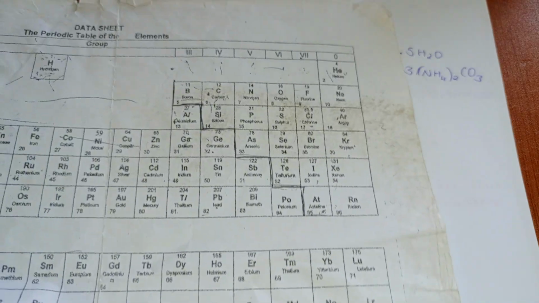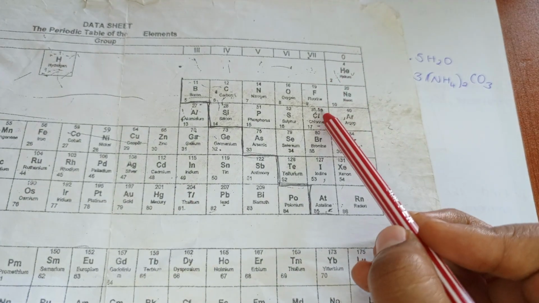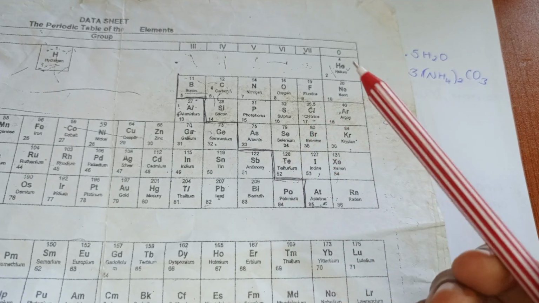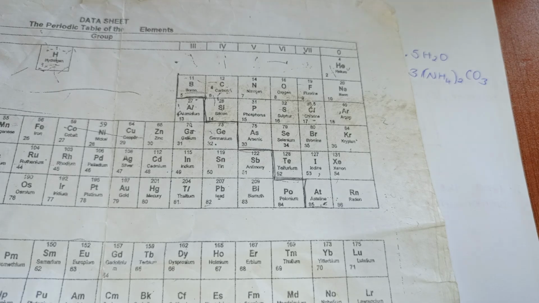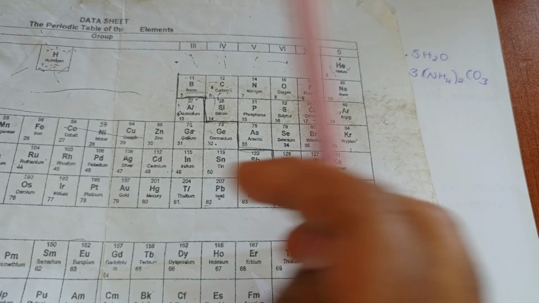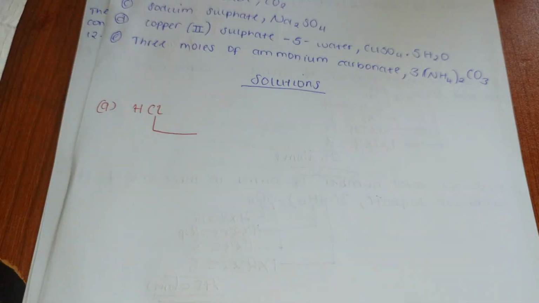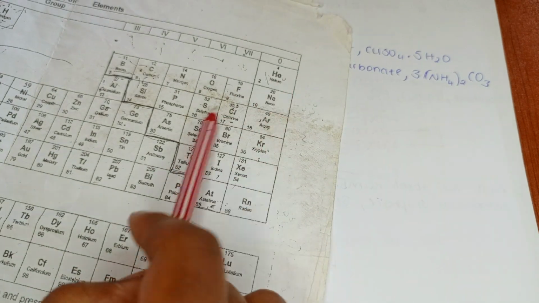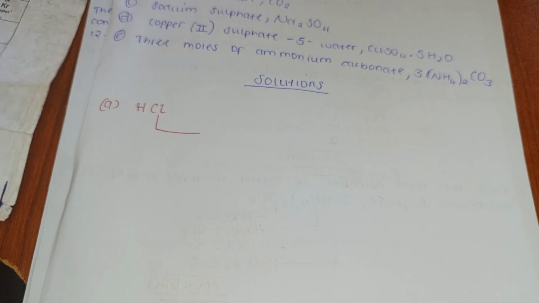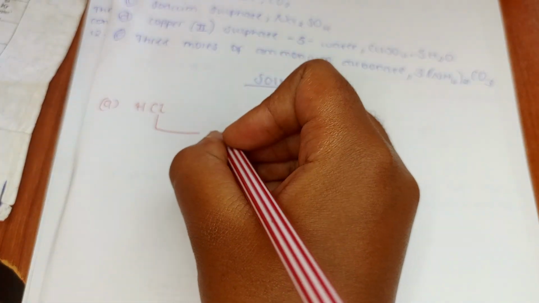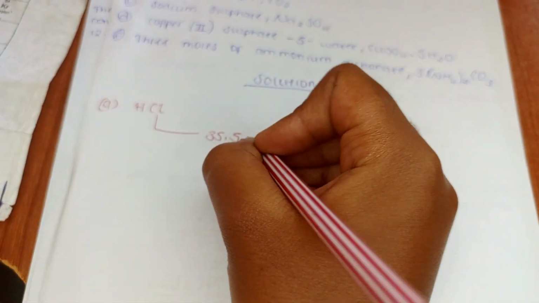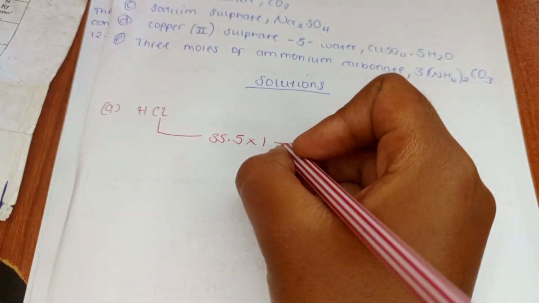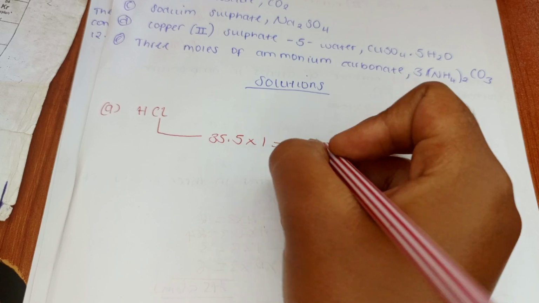So just to explain more, the mass number is the one that is always at the top, and then the proton number is the one at the bottom. Mass number can also be called atomic mass or nucleon number. And then here I already showed that the mass number of chlorine is 35.5, so that's what we're going to put here. 35.5 times 1, there's only one chlorine atom, is equal to 35.5.